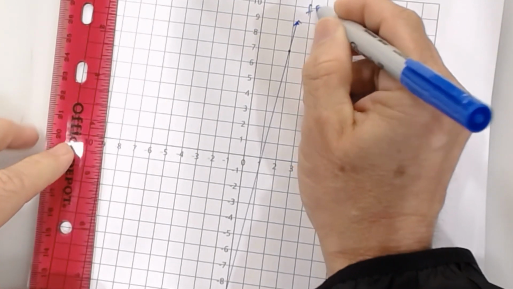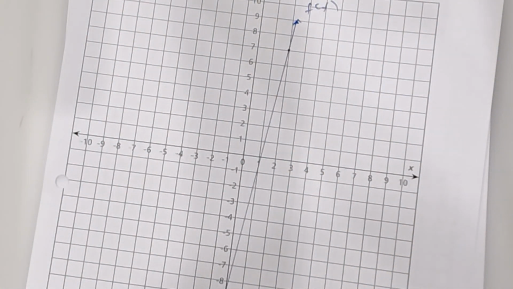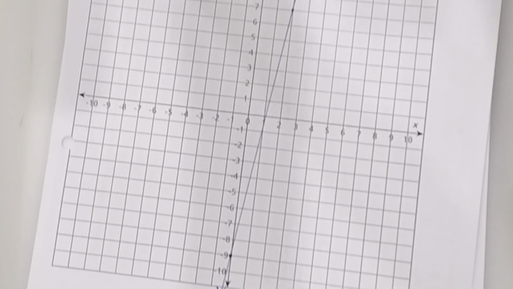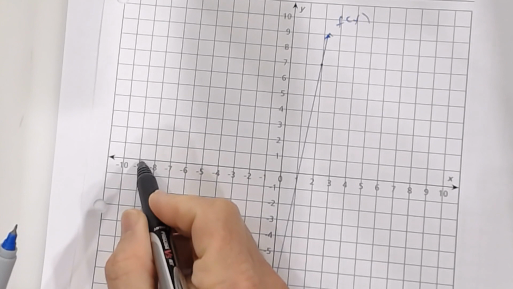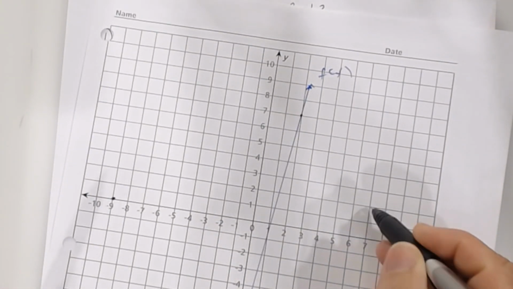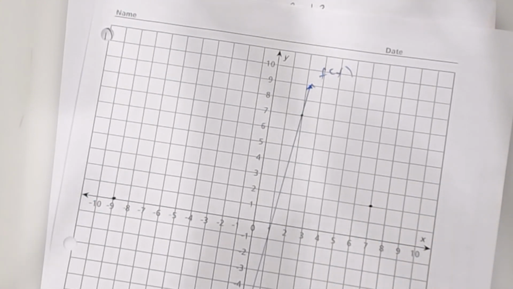All right, so this is f of x right here. So that's f of x. Okay? And then g of x, I'm going to plot a few of those points. I get negative 9, 0, which is here. And I get 7, 2, which is here. And if I draw a line going through those 2 points, I'm going to get this.